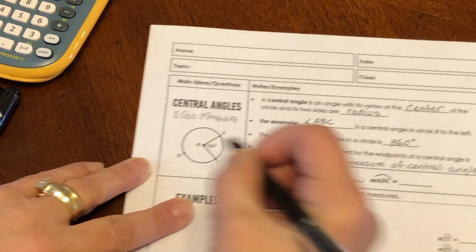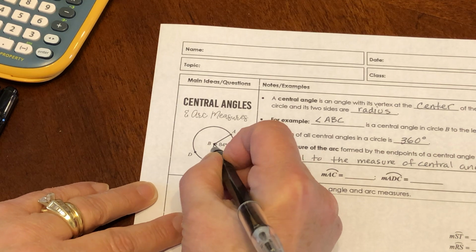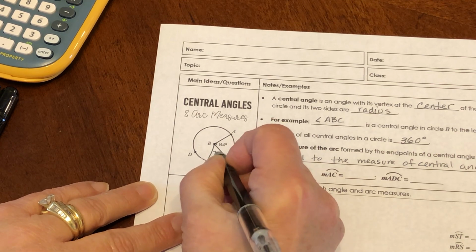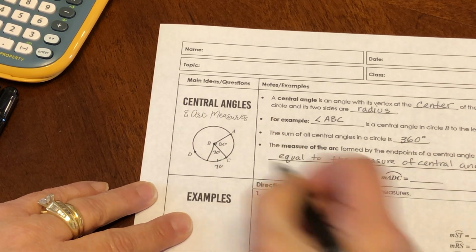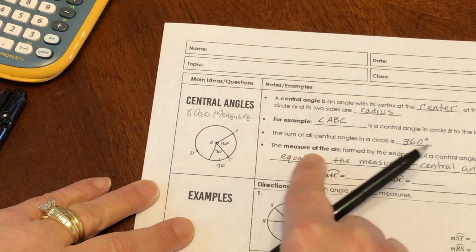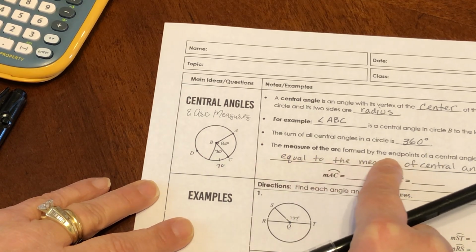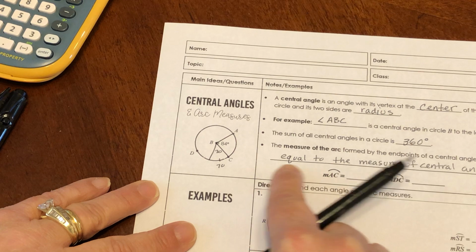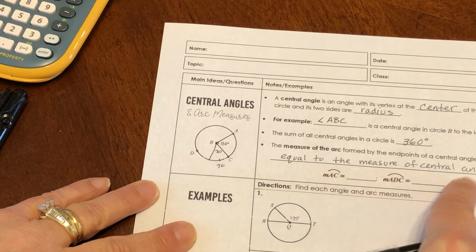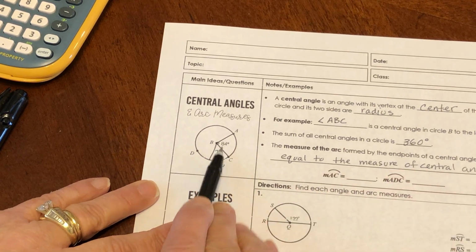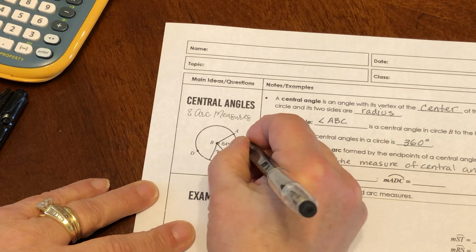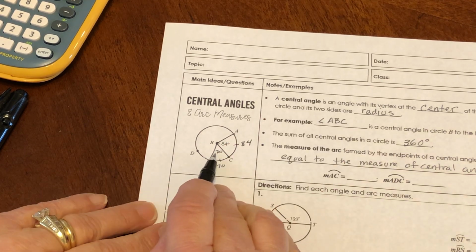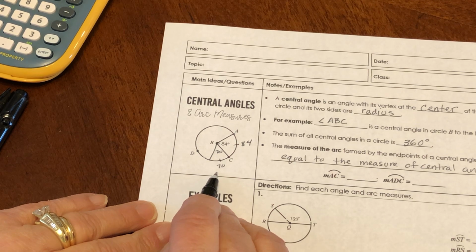So what they're saying is, if I had an angle right here and I told you this was 70, then its arc length would be 70. Central angle here is 84, therefore its arc length is 84. If I told you that the measure of this central angle is 70, its arc length would be 70.